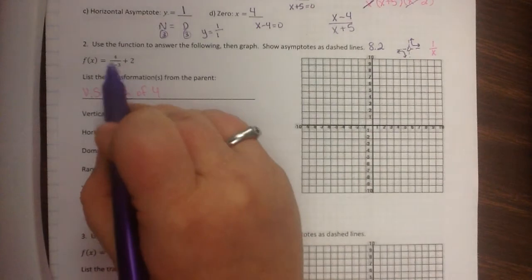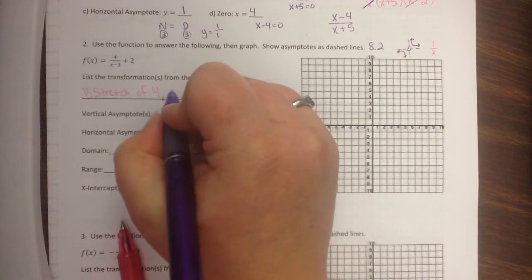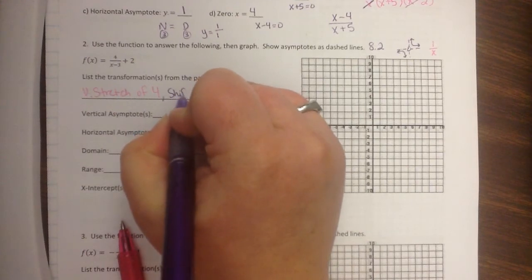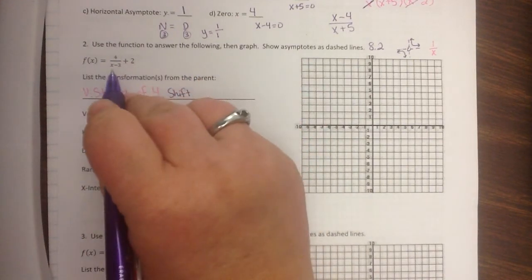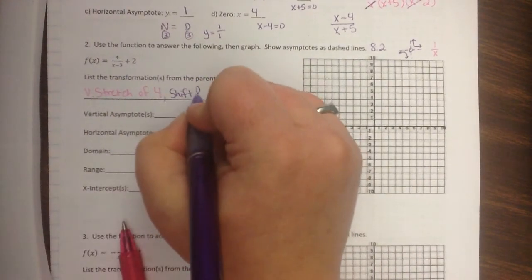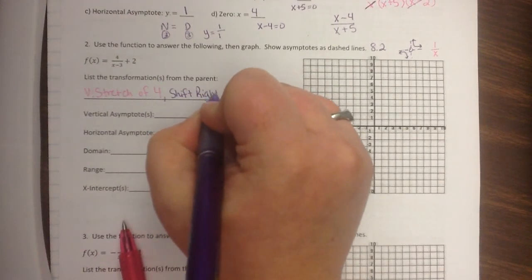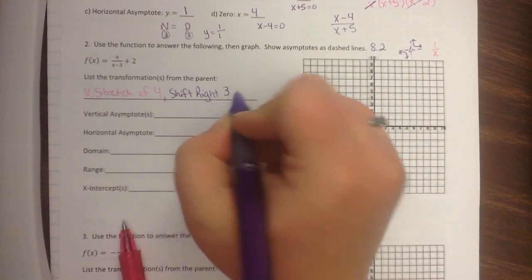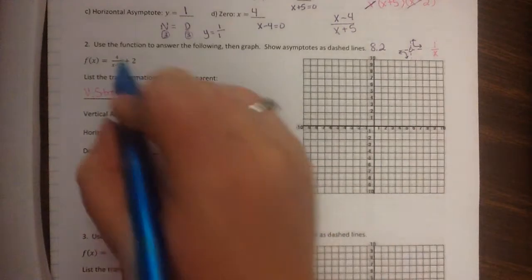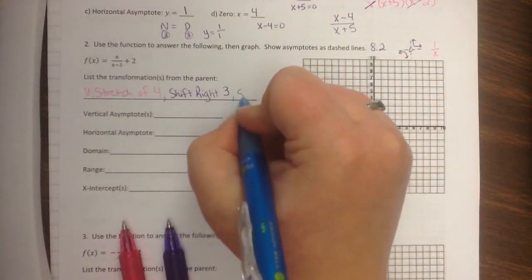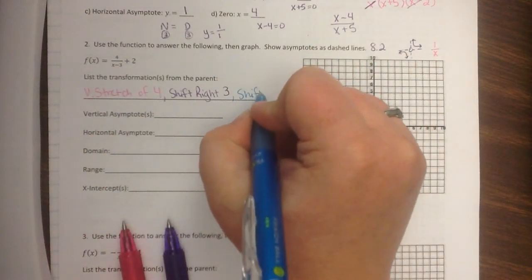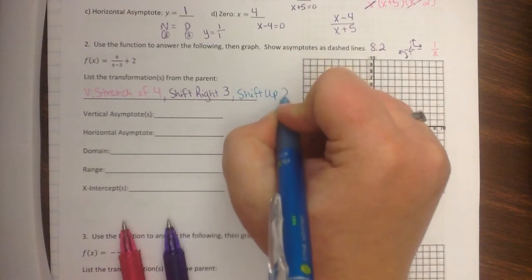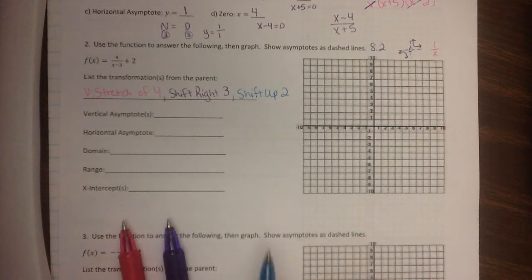In the denominator here, I have a minus 3. That is a shift. If it's subtraction, then it moves to the right. If it were addition, it would move to the left. And then out here, this is a shift up and down. If it is positive, it moves up, which ours is.